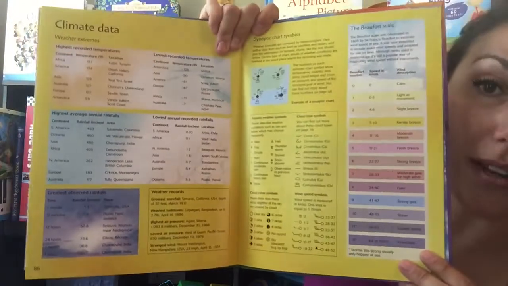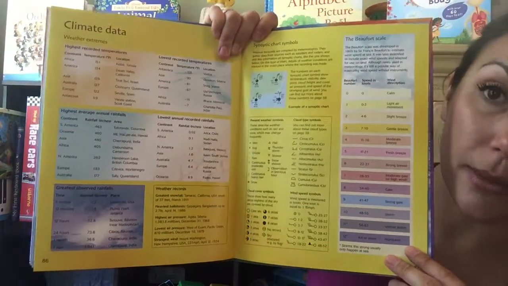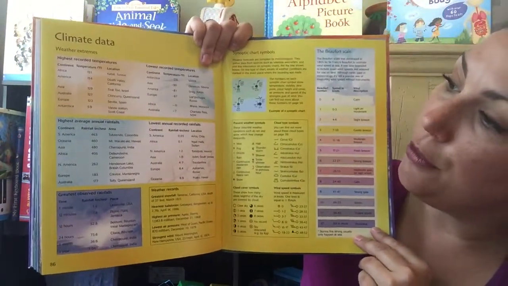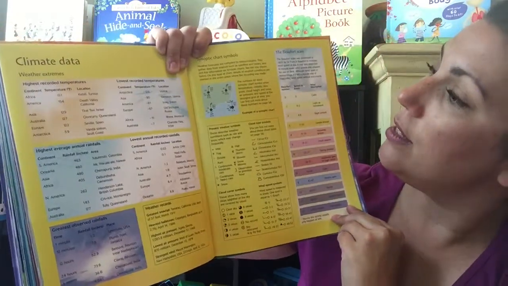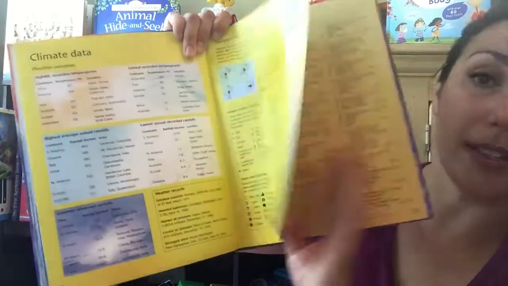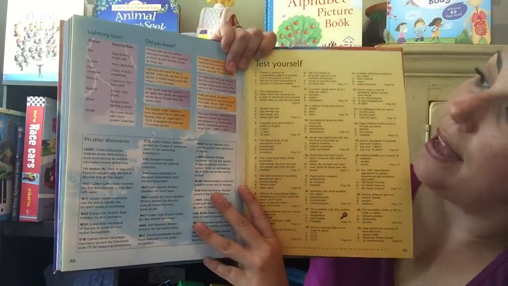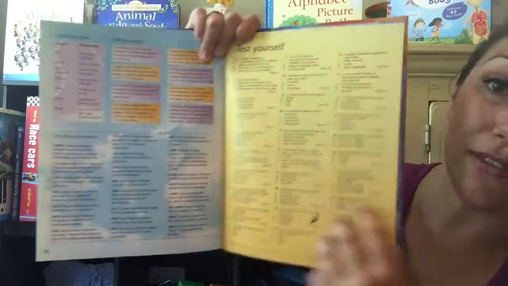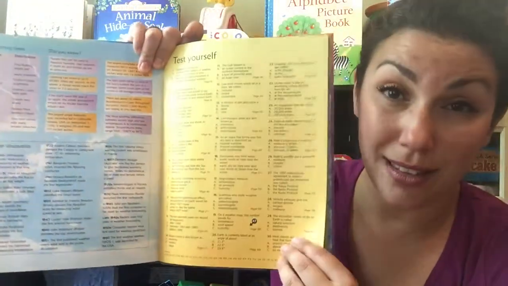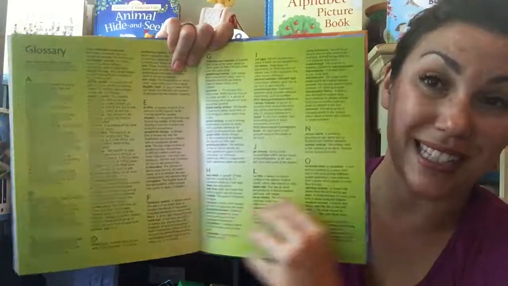In the back of the book are some really useful data tables on climate data, from highest average annual rainfalls to weather records, synoptic chart symbols, and the Beaufort scale. It has different lightning types and a timeline of weather discoveries. It even has a little test in the back to test your knowledge once it's done.